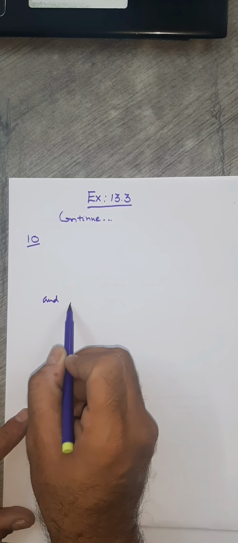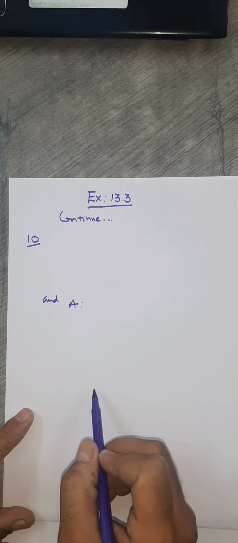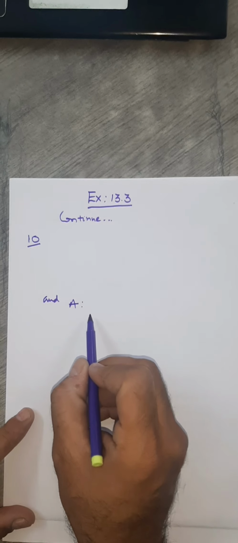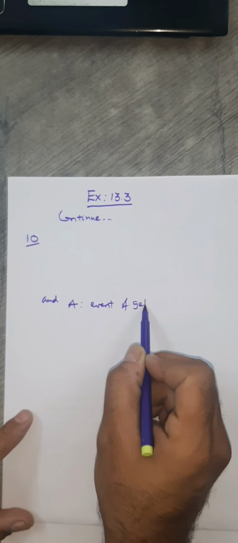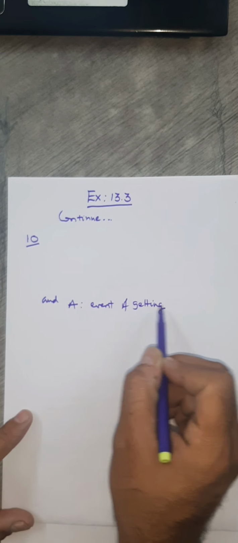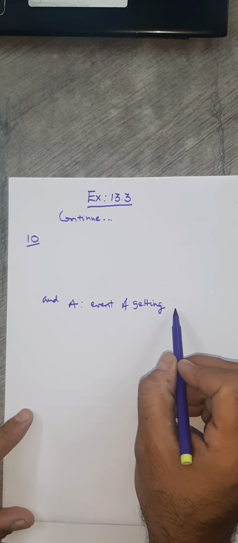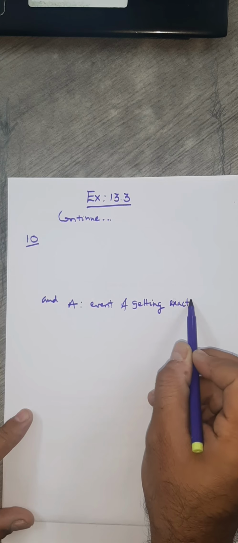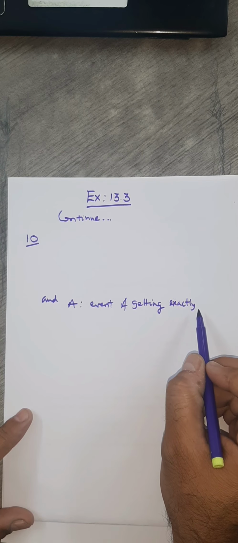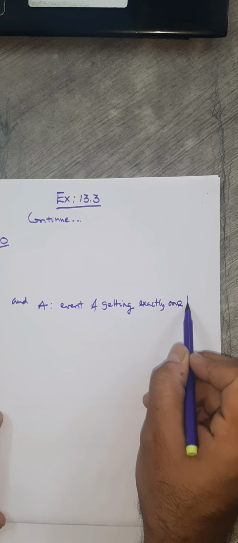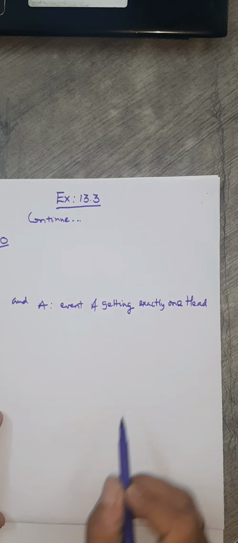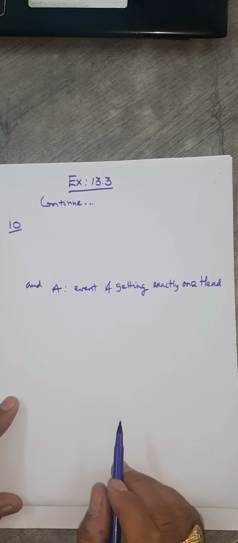So here we define the event A. What is the definition of event A? This is the event of getting exactly one head. That is event A. That event has already occurred.